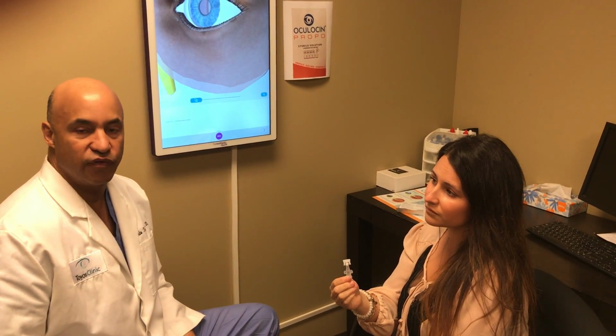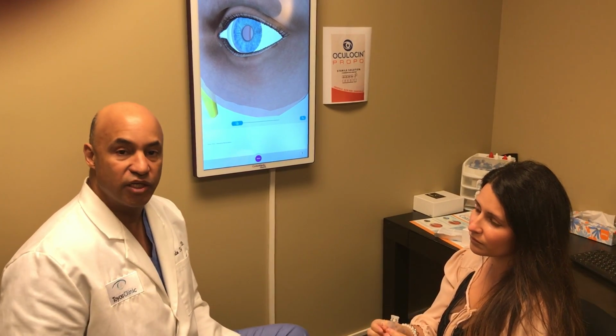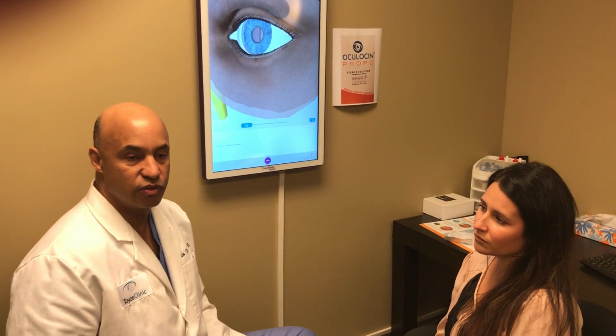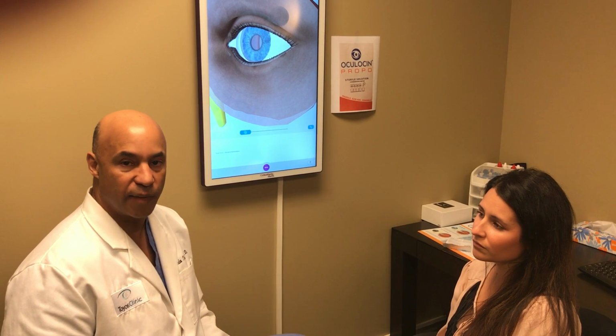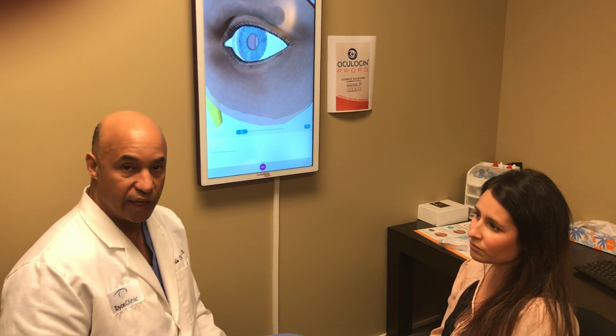And the great thing about it is you can actually reseal these vials. So, you know, it's good for 24 to 48 hours once you open it. There's about 6 to 8 drops in each vial. So once you recap it, you know, you can use it 1 drop in each eye, recap it, and then you can use it later.